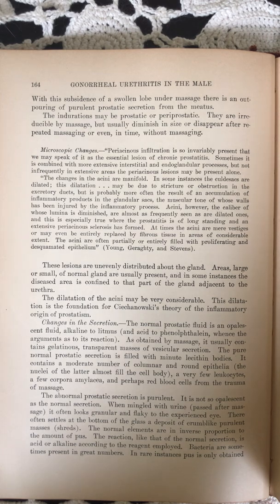Changes in the secretion. The normal prostatic fluid is an opalescent fluid, alkaline to litmus and acid to phenolphthalein, whence the arguments as to its reaction. As obtained by massage, it usually contains gelatinous, transparent masses of vesicular secretion. The pure, normal prostatic secretion is filled with minute lecithin bodies. It contains a moderate number of columnar and round epithelia, the nuclei of the latter almost filling the cell body, a very few leukocytes, a few corpora amylaceae, and perhaps red blood cells from the trauma of massage.